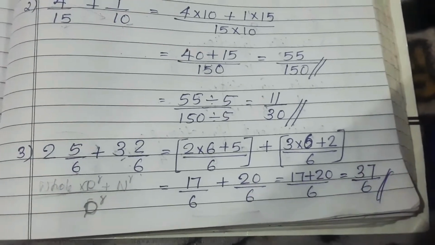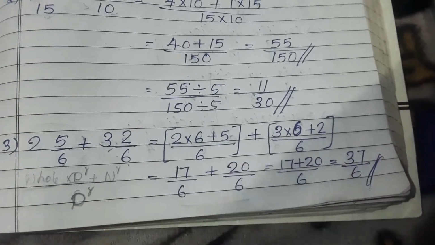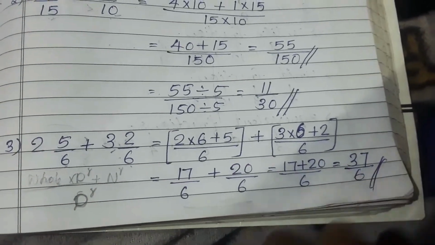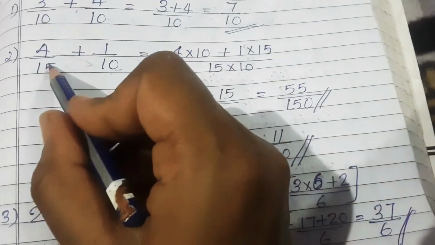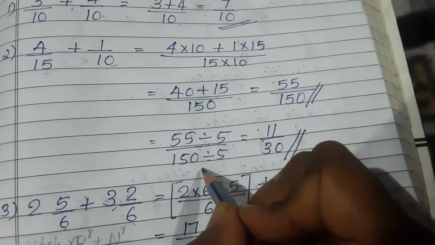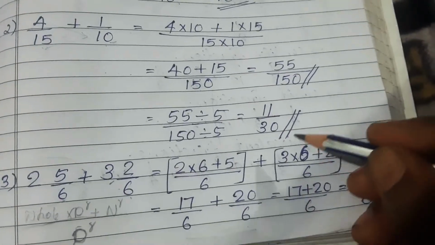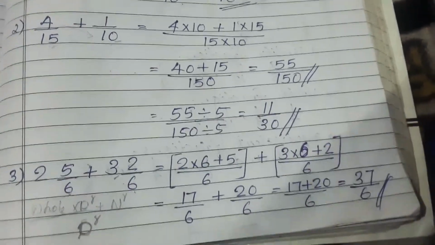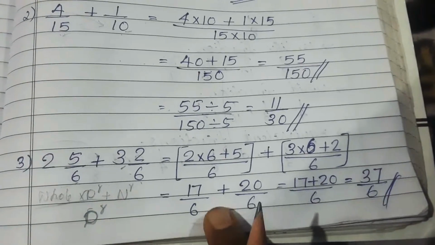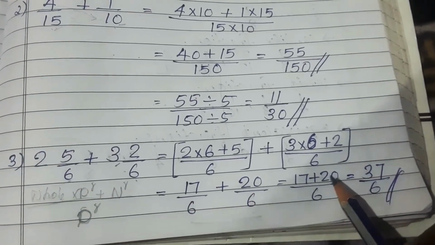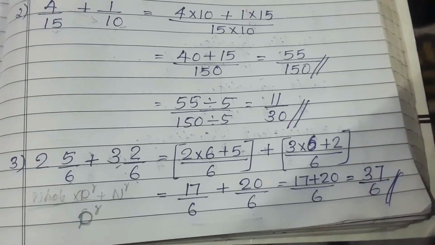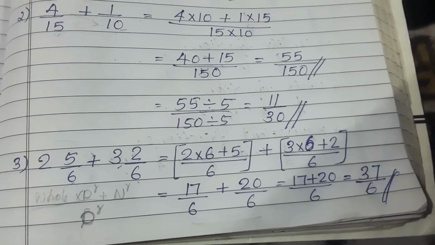In some cases, the denominators of the fractions will not be the same, and there you can apply this type of addition. You can cross multiply and then find the answer like this. Here the denominators are the same, that's why we just added the numerators and wrote the same denominator.